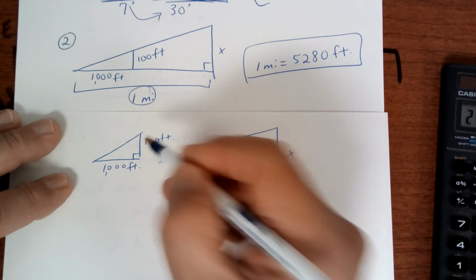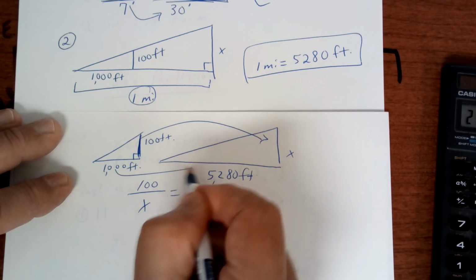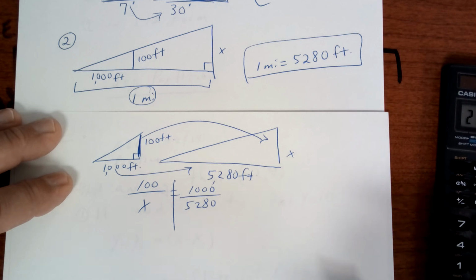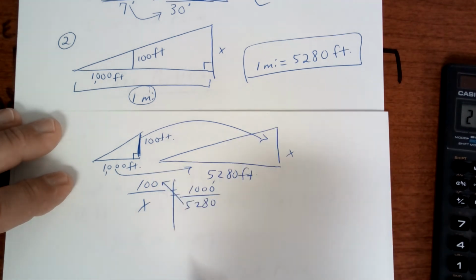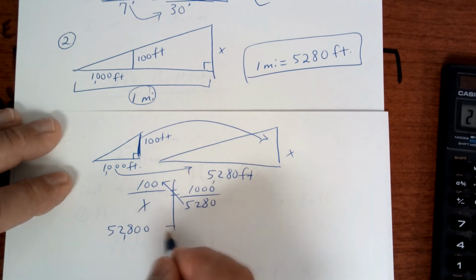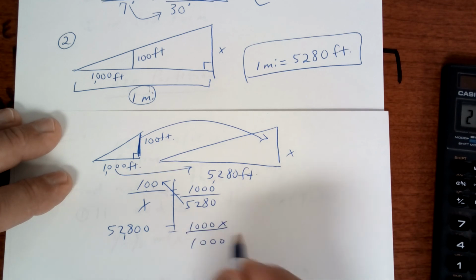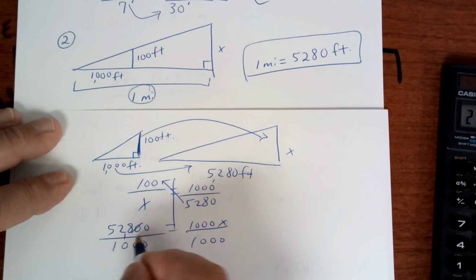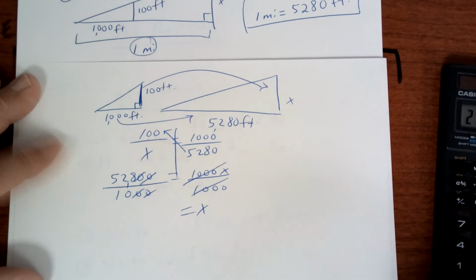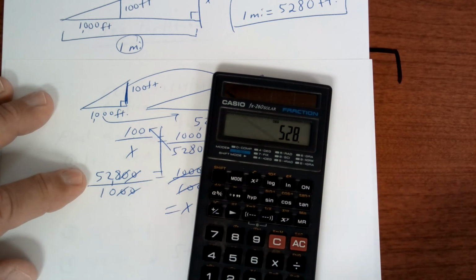So I'm going to do the vertical over the vertical. And then the flat over the flat. And then I'm going to cross multiply. So when I do, I'm going to get 5280 with 2 zeros. And then this is going to be 1000x. And when I divide by 1000, these 2 zeros cancel. So I get x is equal to, in this particular case, I'm going to take 5280, or 528 rather, divided by 10.